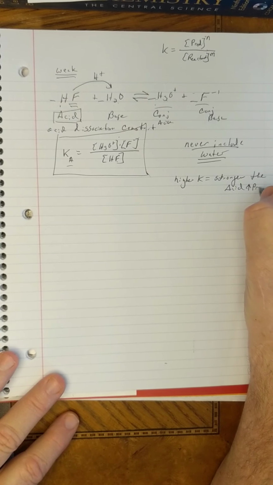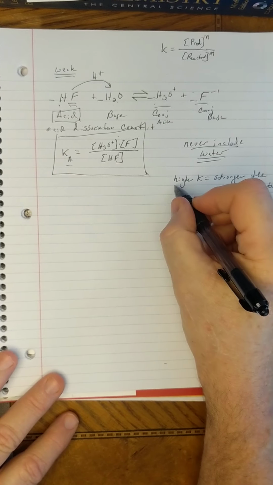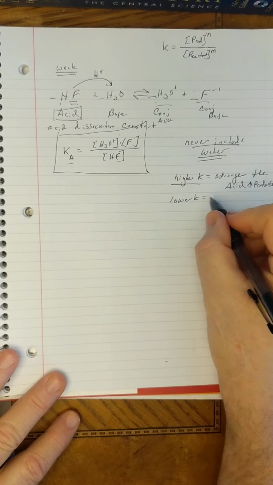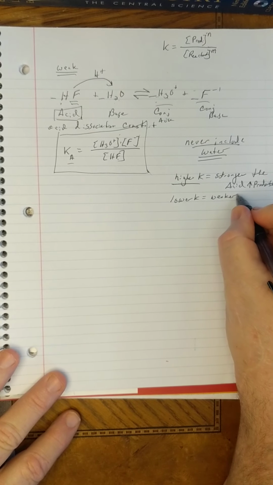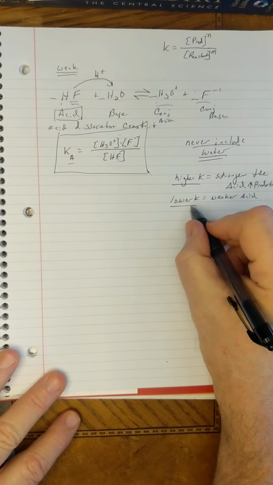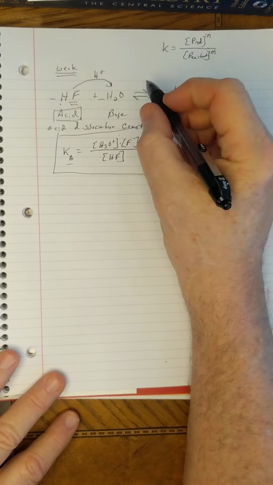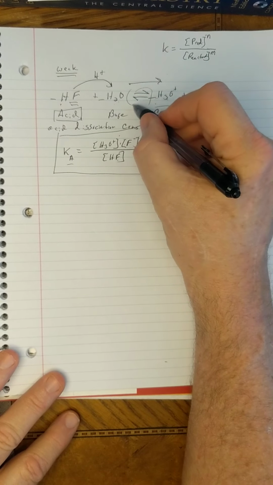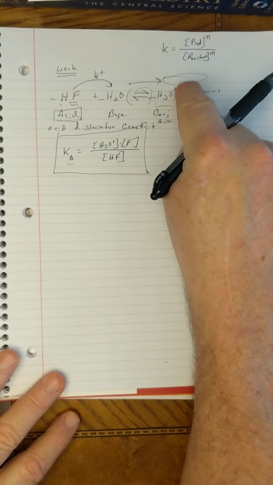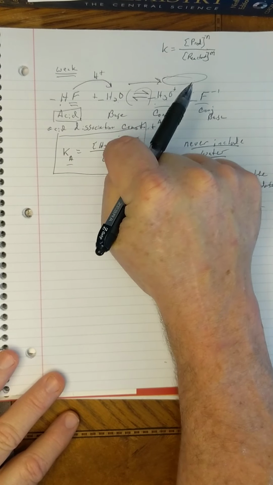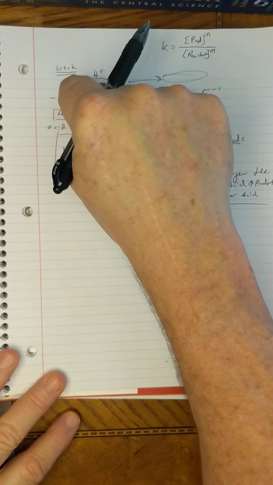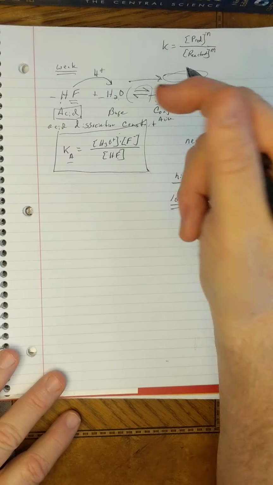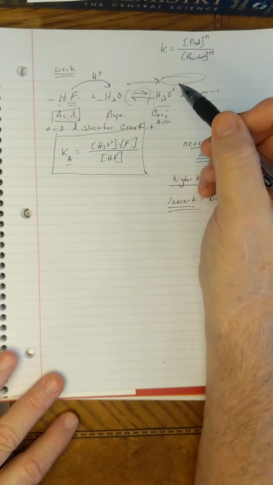That's more products. A lower K equals a weaker acid. Okay? What that means is if this number is high, this reaction, this is a two-way reaction, it favors the product, so that's a lot of acid. If the K is low, then the H hasn't dissociated much. That's what makes it a weak acid, by not dissociating a lot.